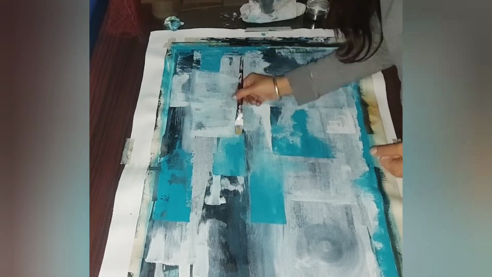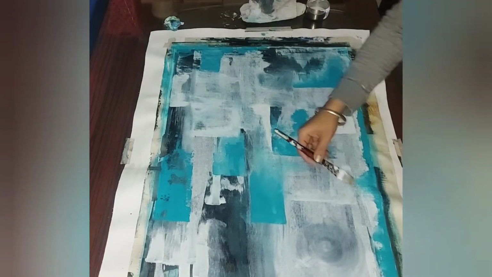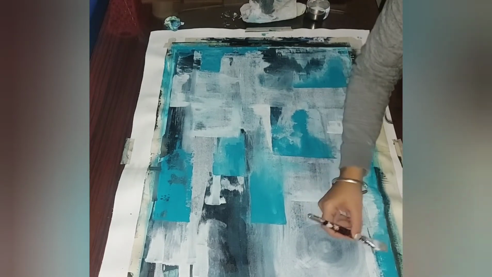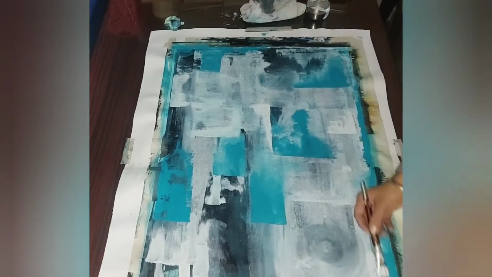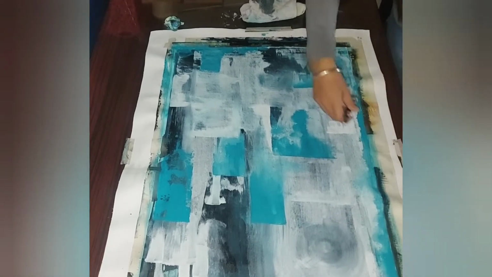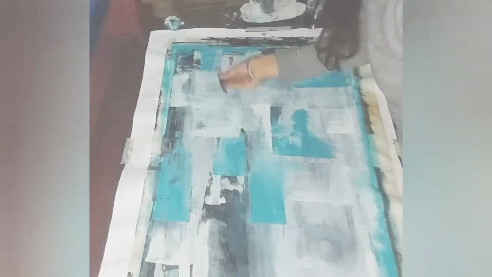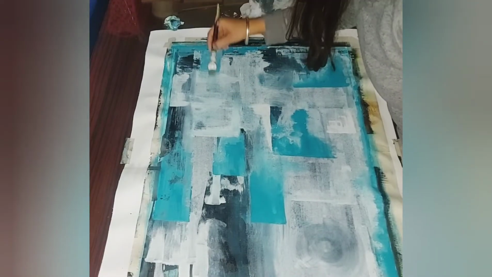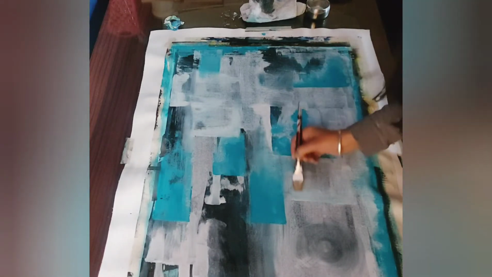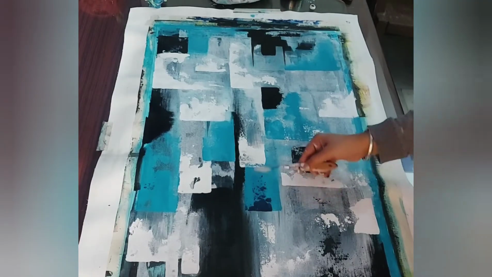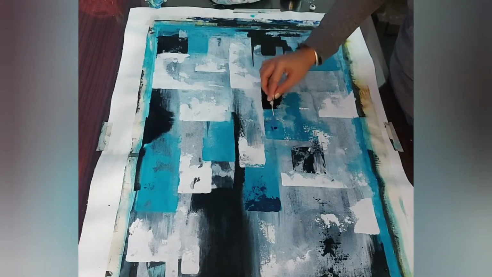I have used a lot of blues and neutrals in my painting. In particular, the blues are blue turquoise, phthalo turquoise, cobalt blue, and raw sienna, and I have highlighted my painting with fluorescent orange.